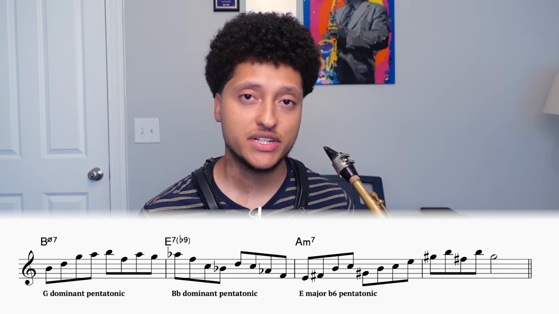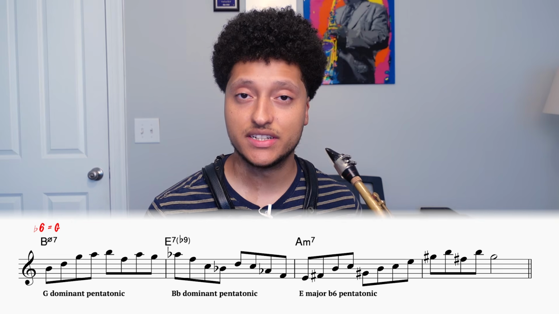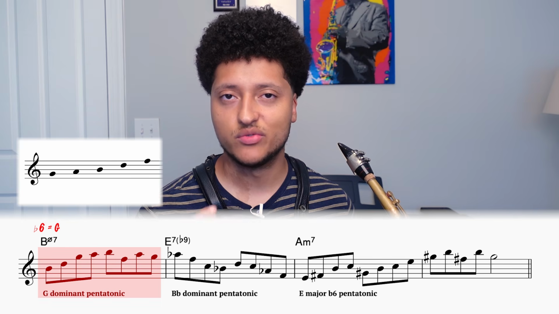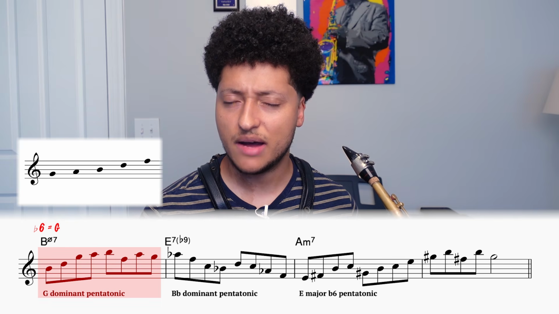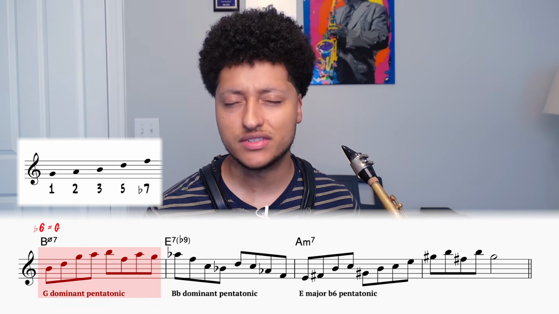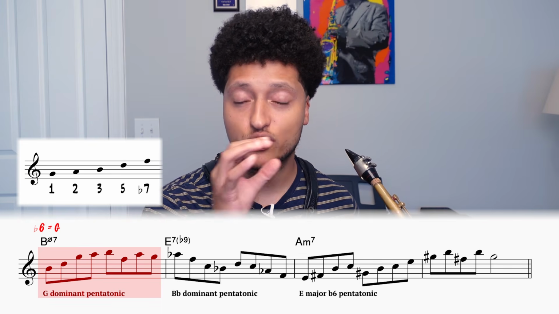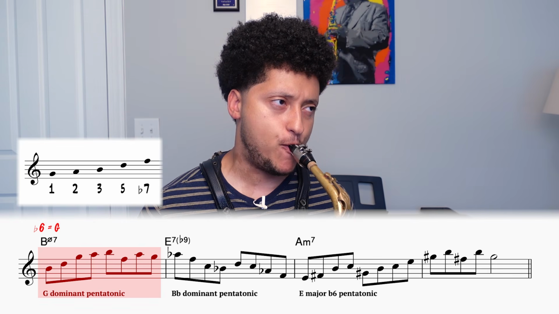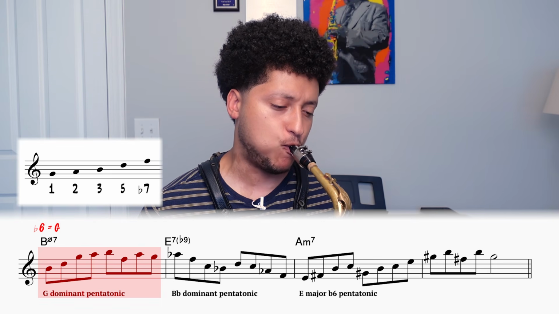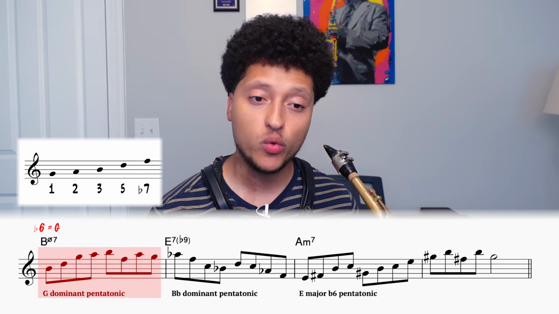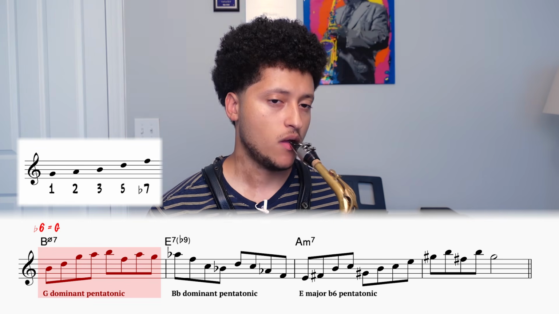Over a half diminished chord, you can spot the flat 6 or the flat 13, they're the same note, and play that pitch's dominant pentatonic scale. This is going to give you a lot of really favorable notes for that chord. The dominant pentatonic is a 1, 2, 3, 5, and flat 7. So it's the same as a major pentatonic. We're going to replace its 6 with the flat 7. It sounds like this. So that entire first measure is just a melodic phrase using only the G dominant pentatonic scale.